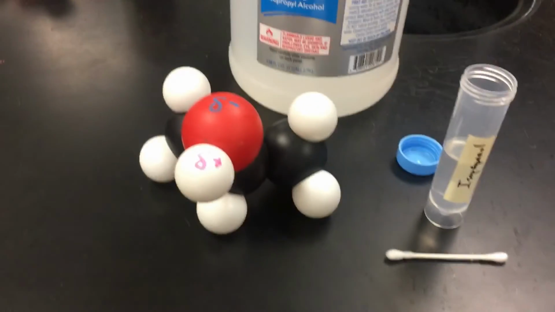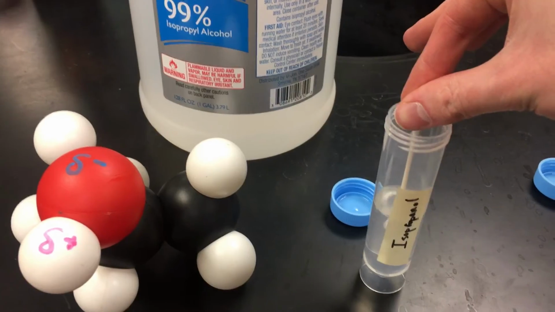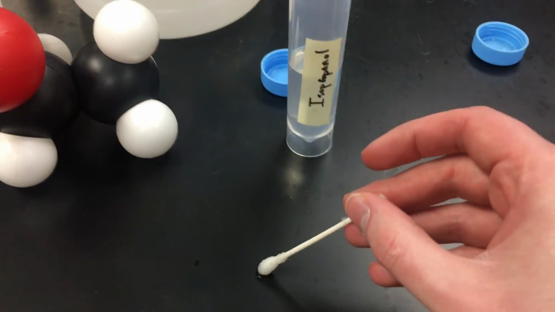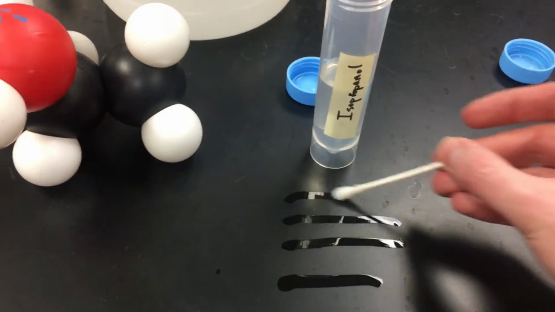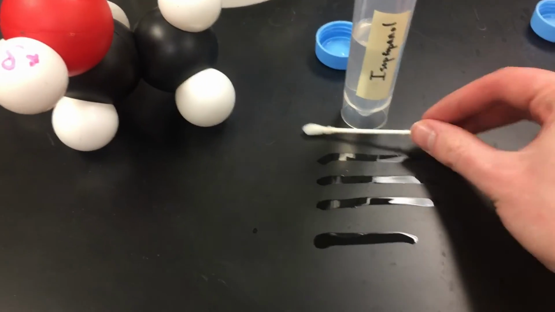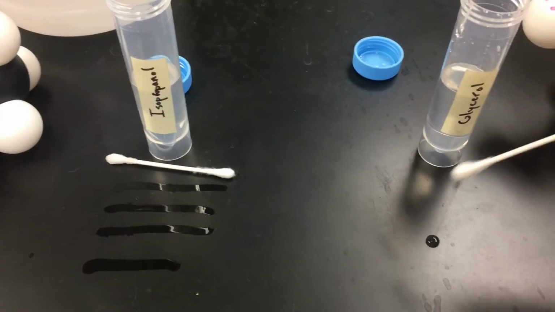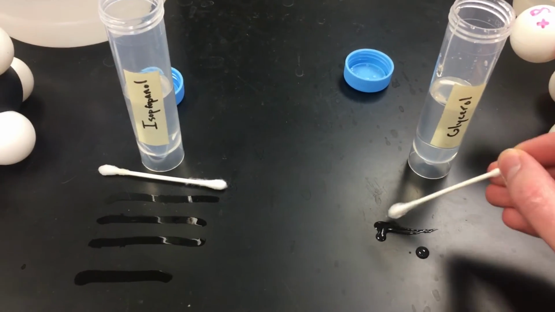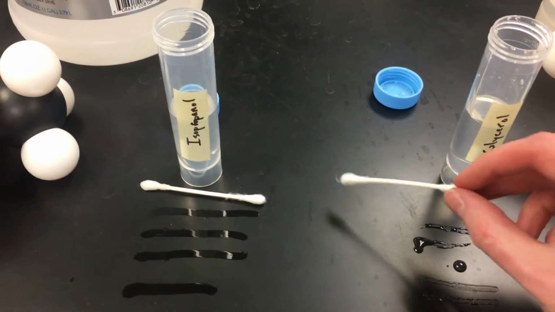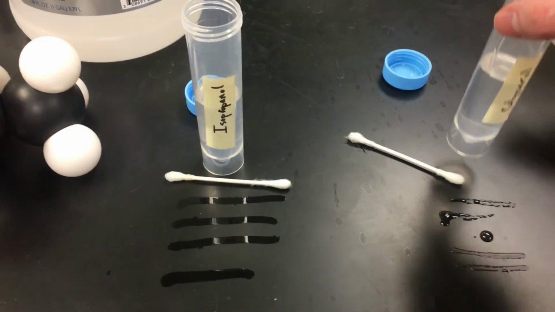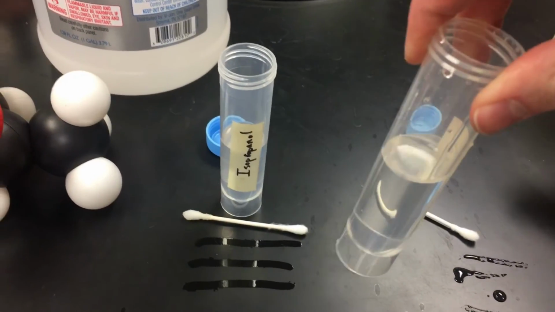So let's test these guys out. So this is my isopropanol. Streak some of that out on the table. Get some of my glycerol here. Ooh, and you can already see this is very oily. So like the ethylene glycol, you can expect this to be pretty viscous due to its strong intermolecular forces.